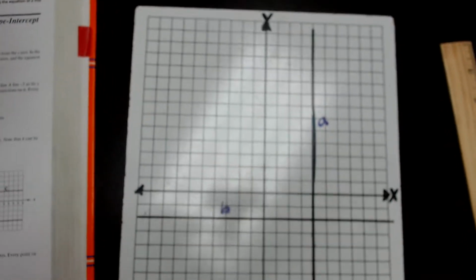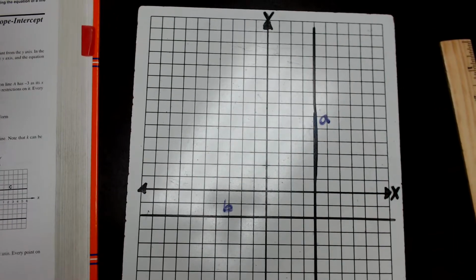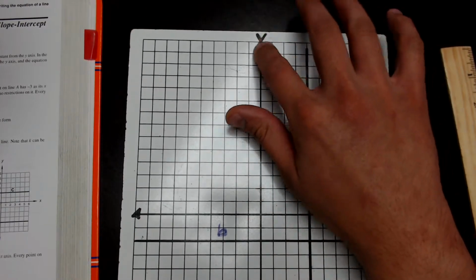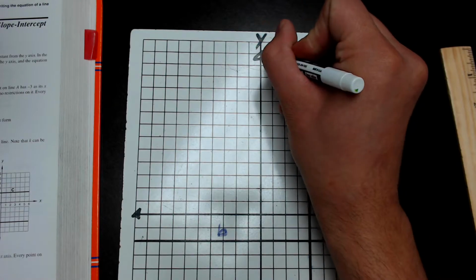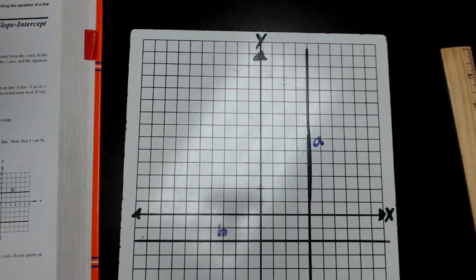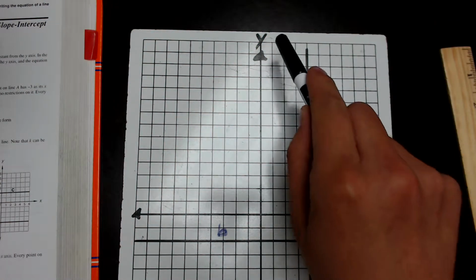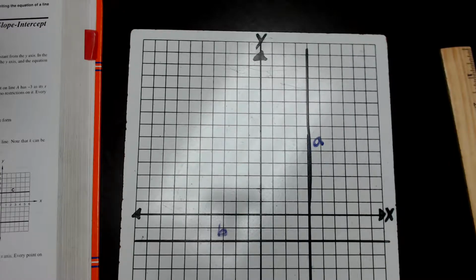If we look back at our Cartesian coordinate system, we have the x-axis, we have the y-axis. And then here I've drawn line A and I've drawn line B. Now, the thing to remember is on vertical and horizontal lines, you need to look at what axis the line actually touches. So let's look at line A.